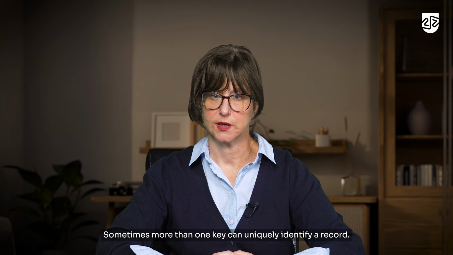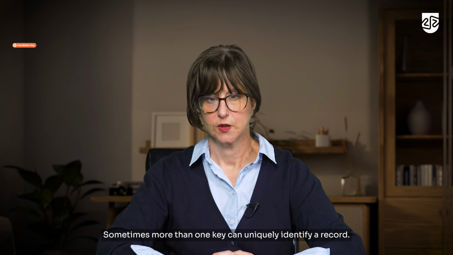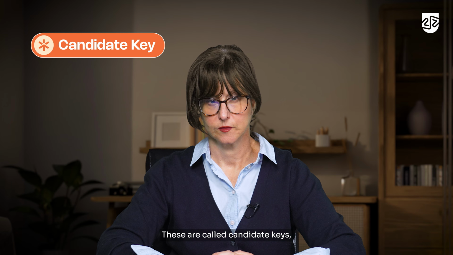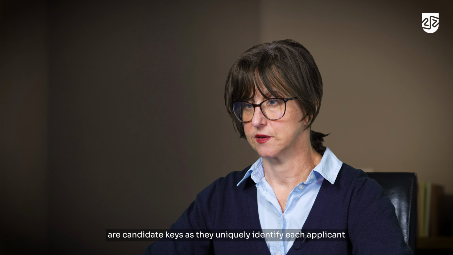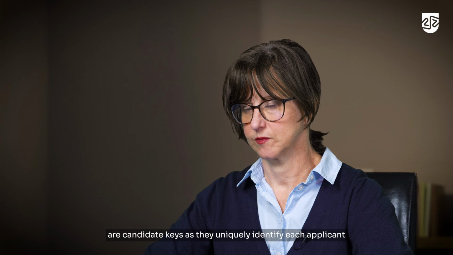Sometimes more than one key can uniquely identify a record. These are called candidate keys, but only one of them becomes the primary key. For example, in this table, both application ID and passport number are candidate keys, as they uniquely identify each applicant.